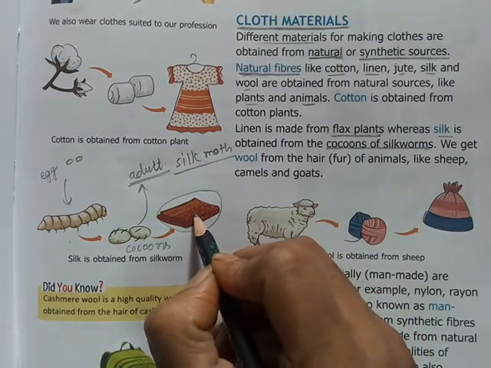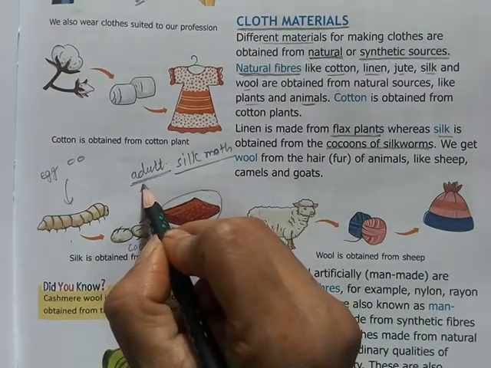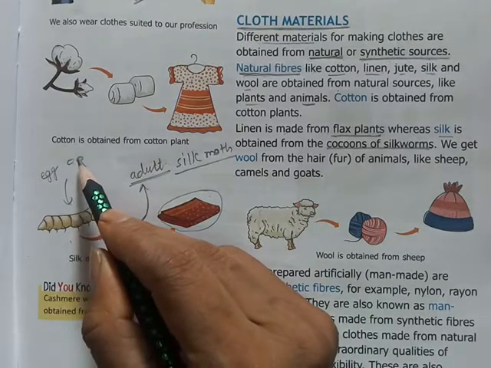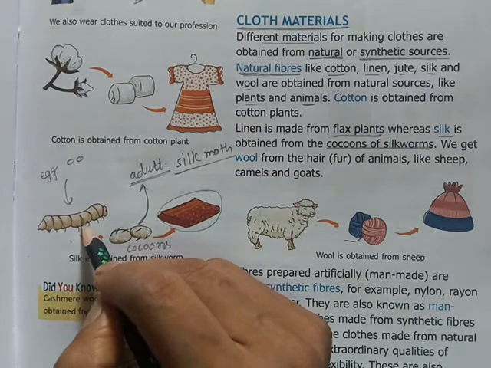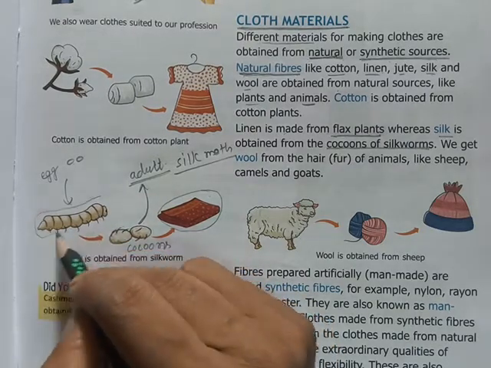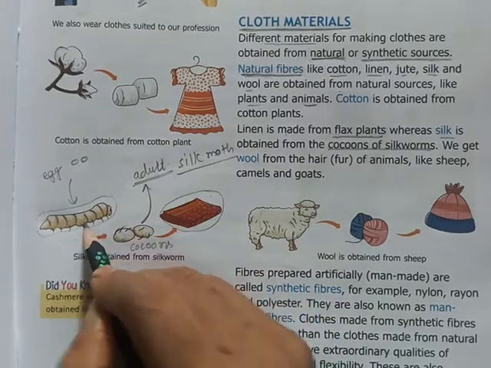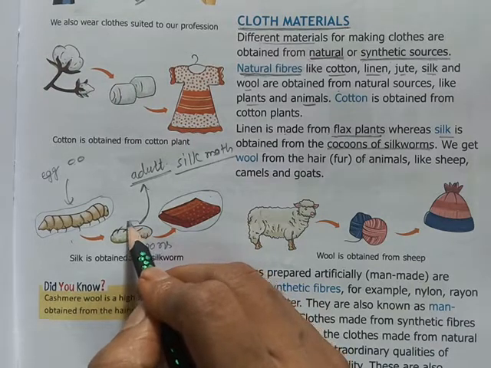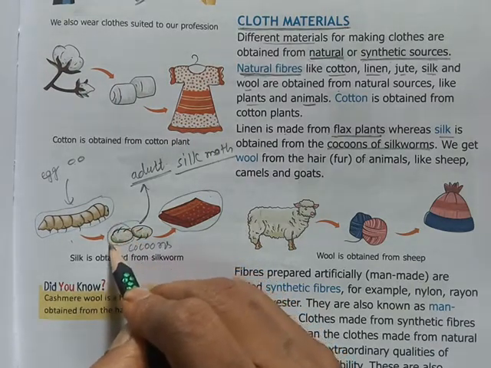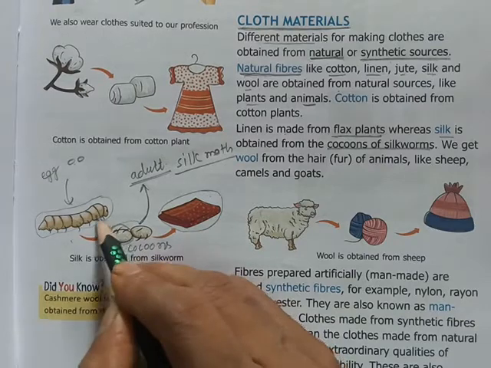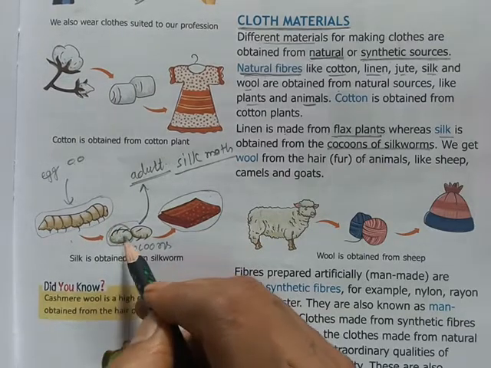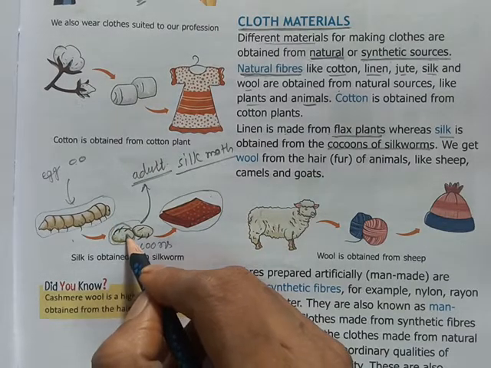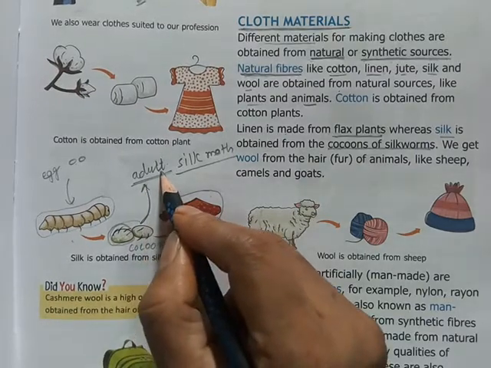Now we are reading about the life cycle of the silkworm. The silkworm hatches from the egg, and the next stage is the larval stage. After this, the larva closes itself into a cocoon. A cocoon is a sac-like structure. Inside it, the larva grows and becomes an adult. When it is fully grown, it comes out of the cocoon, and it is now an adult silk moth.